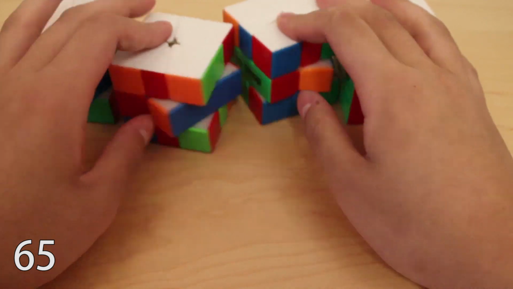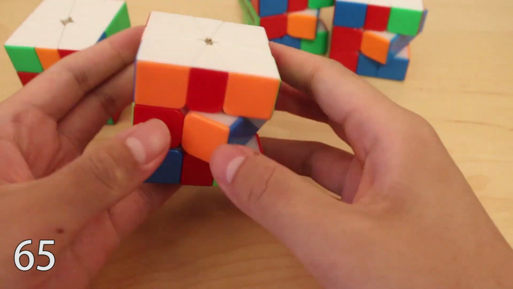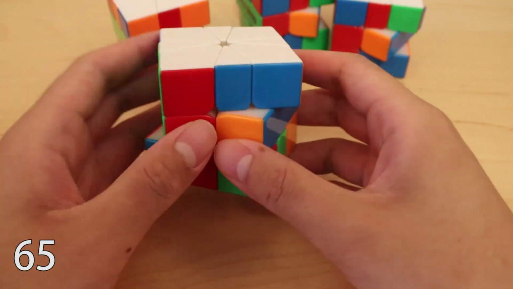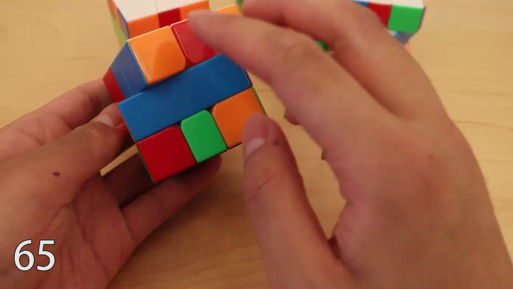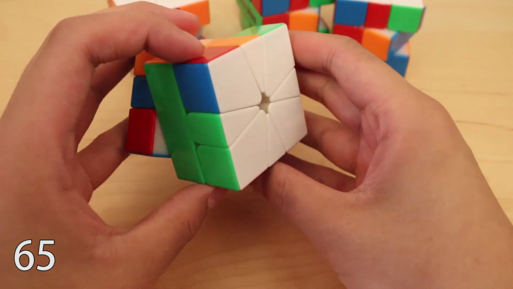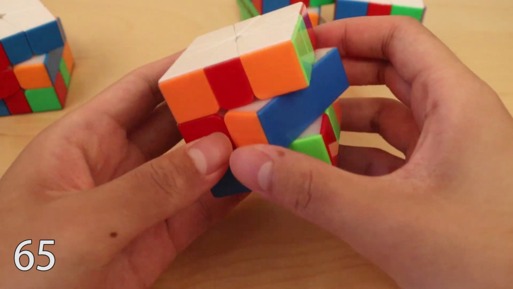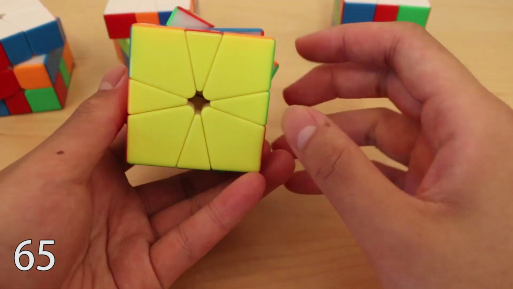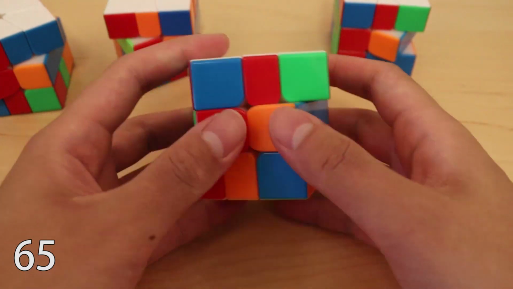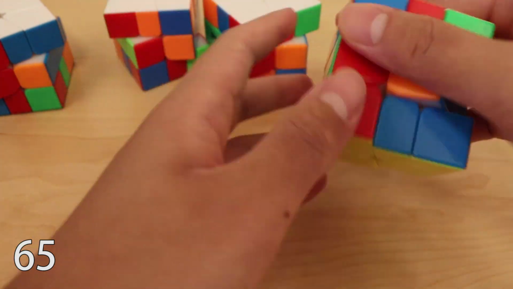Here's a nice way to solve the PBL DX. So the way you hold this is X doesn't matter, and then for the D, hold the headlights to the right and align the blocks. So something like this, or something like this. Same for the bottom layer, just have the headlights to the right and align the blocks.